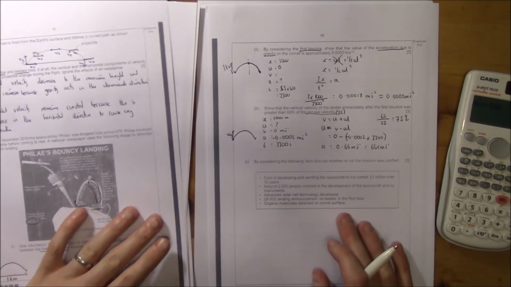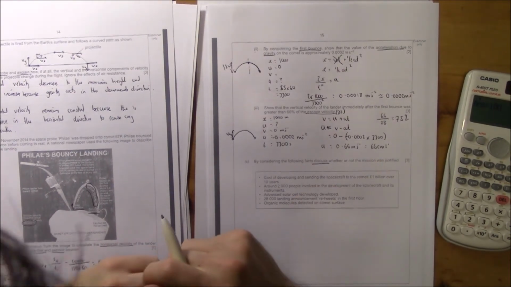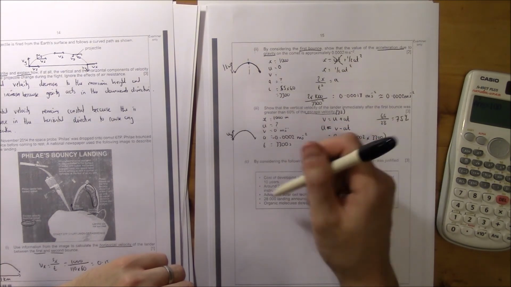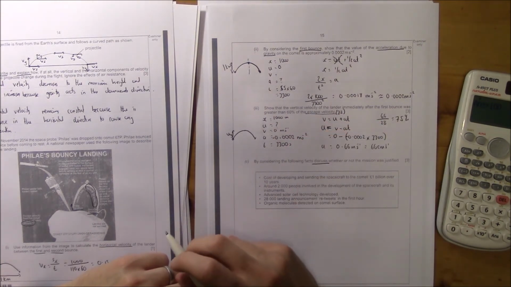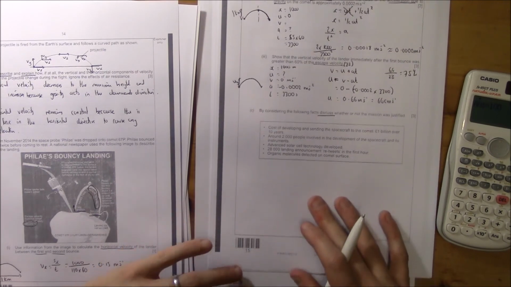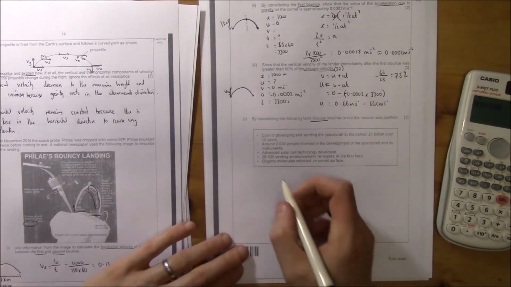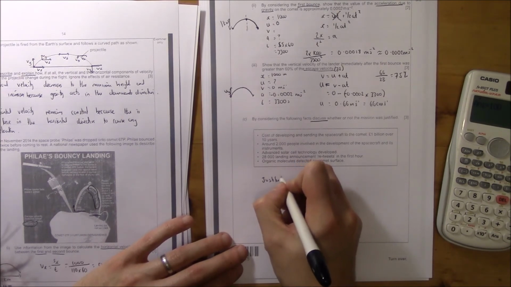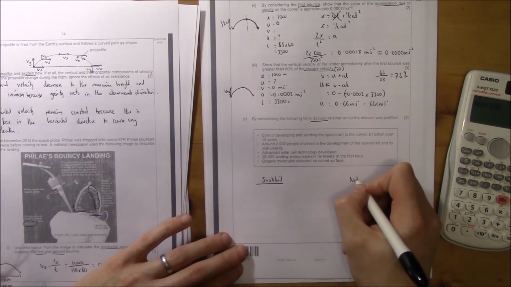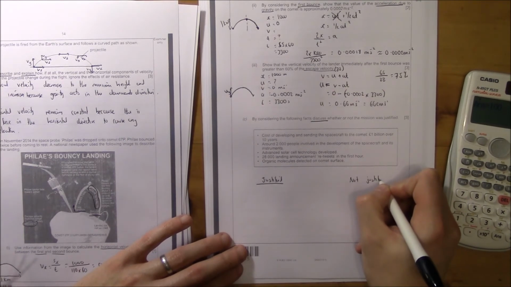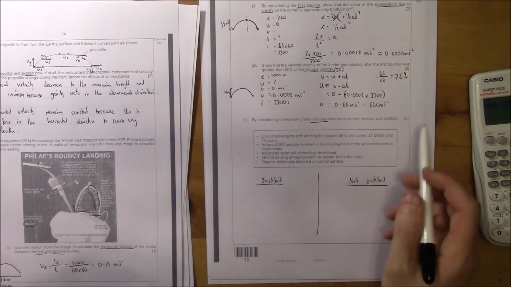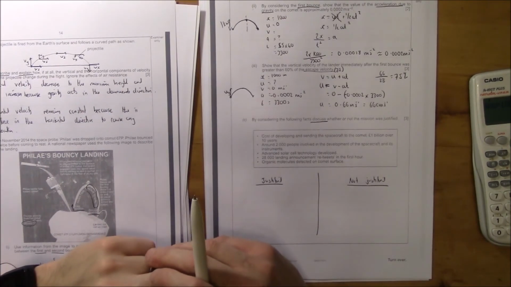Part C of the question. By considering the following facts, discuss whether or not the mission was justified. So we've got some information here. We've got 5 bullet points, and we can deal with these in each bullet point individually. So what I would do, just for the purpose of this exercise, I would draw up 2 columns. On the left-hand side, justified, and the right-hand side, not justified. Now here, it's always worthwhile looking at how many marks are available, because we want to see the level of detail we need to put in.